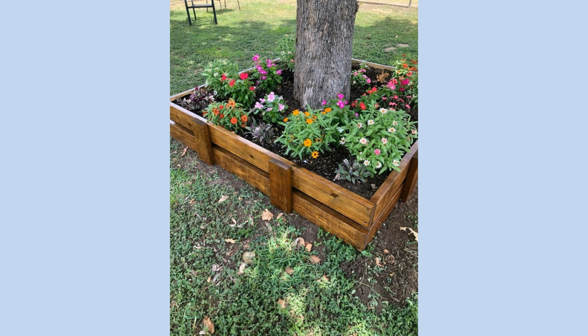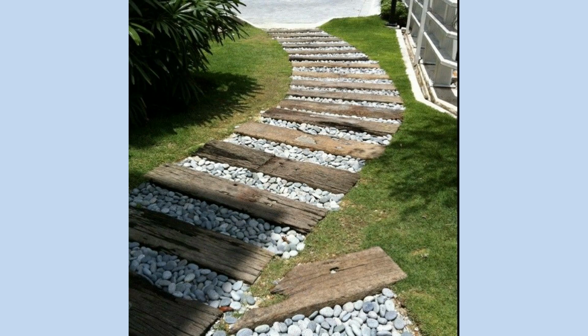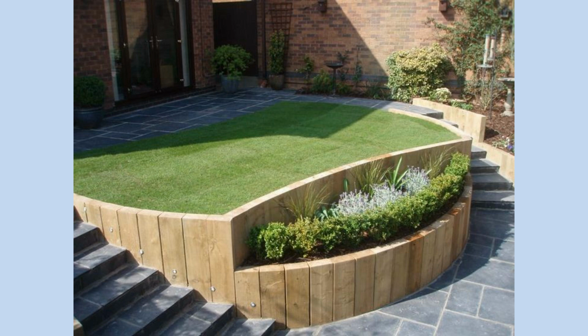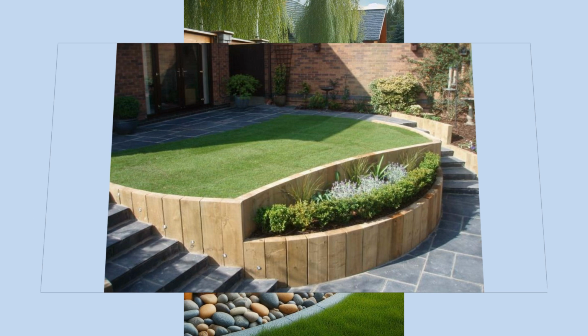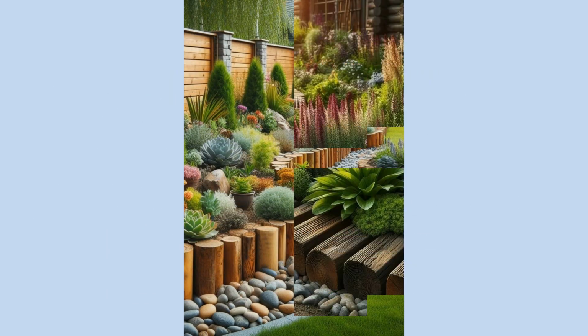Garden pathways and borders. Wooden pathways. Create pathways using wooden boards, logs, or planks. This can guide visitors through your garden while adding a natural feel. Edging. Use wooden stakes or logs to create borders around flower beds or pathways, helping to define areas and keep mulch or soil in place.